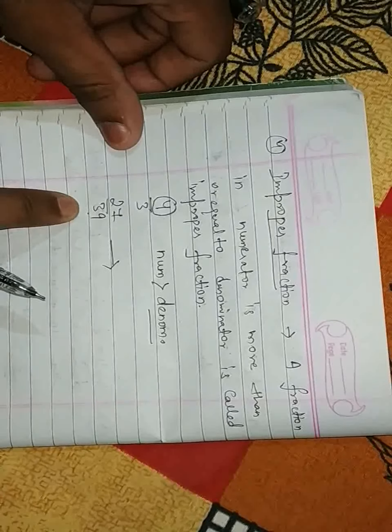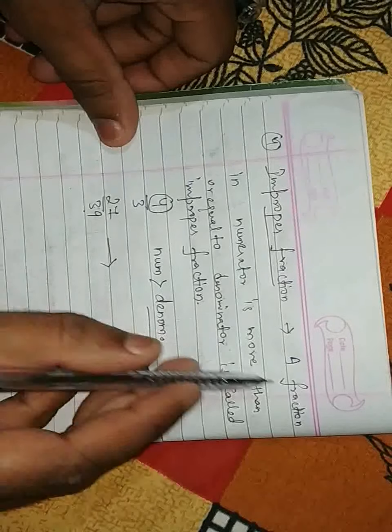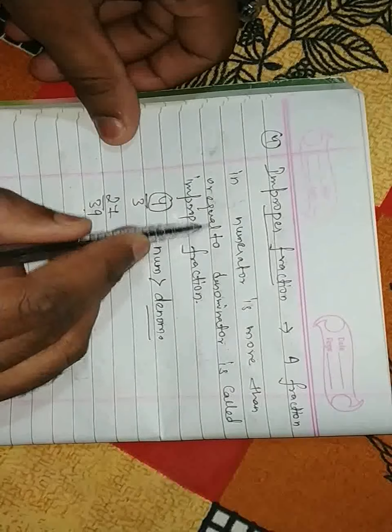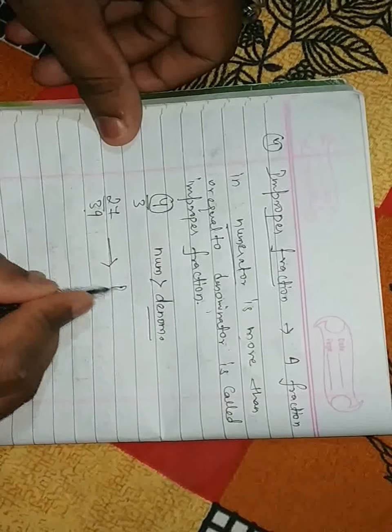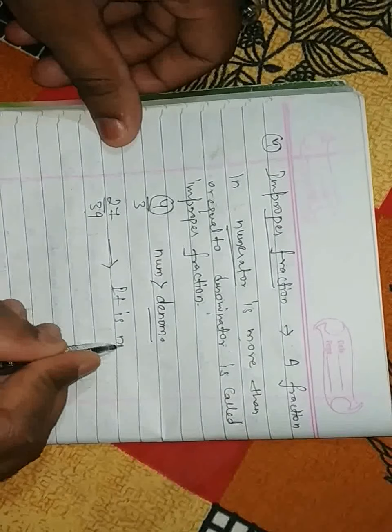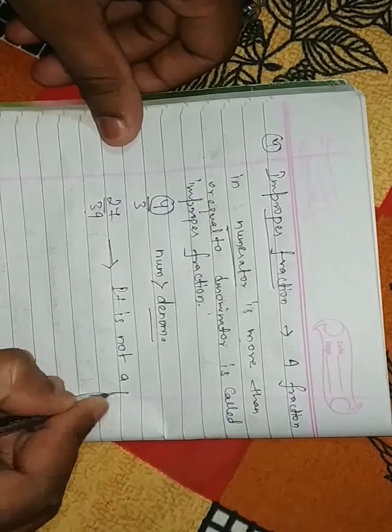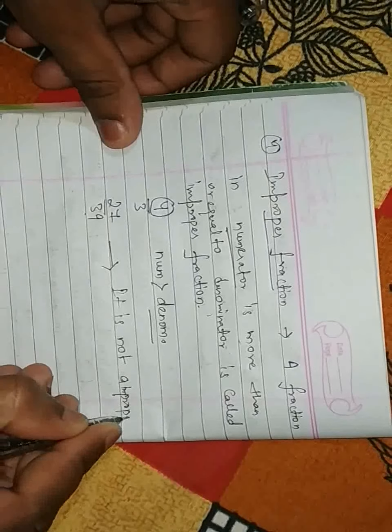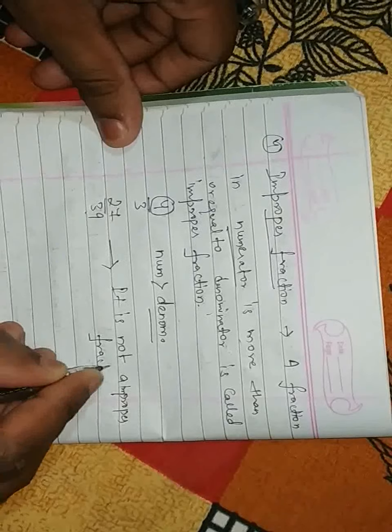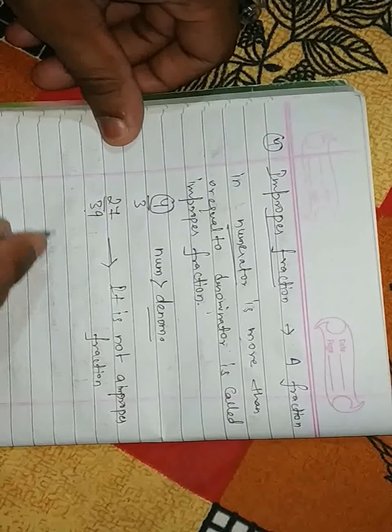What type of example is it? In the fraction in which numerator is more than or equal to denominator, here numerator is not more than, so it is not an improper fraction.